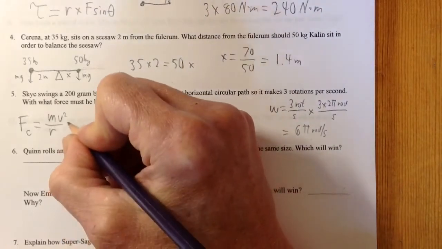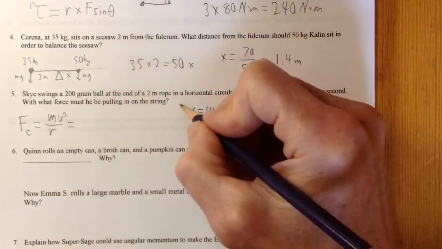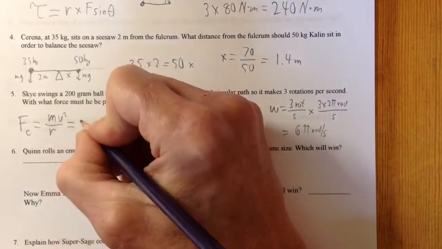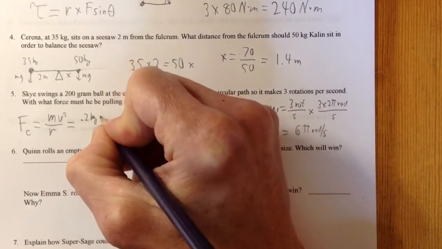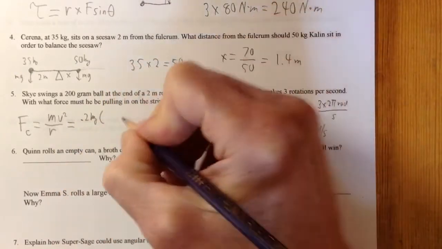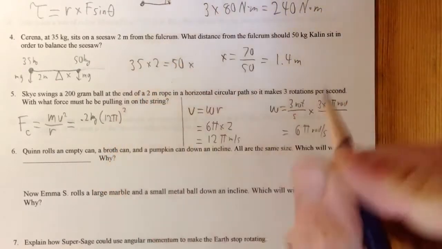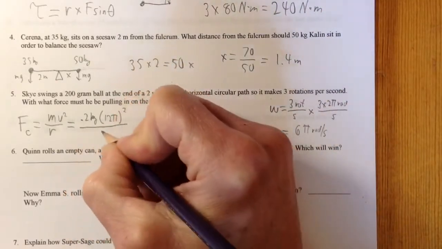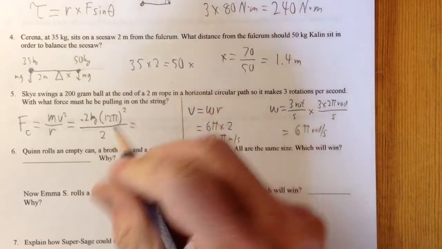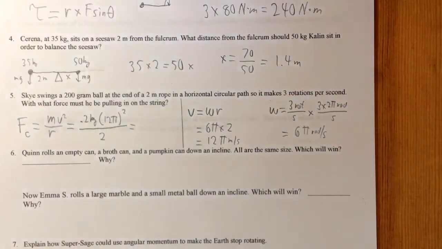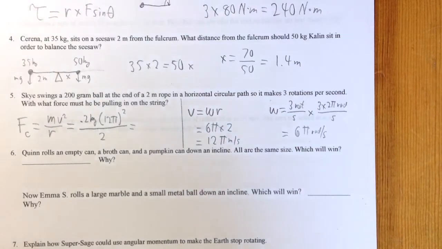So the mass is 0.2 kilograms times V, which is 12 pi meters per second, squared. Then we divide by the radius, which is 2. Now you plug it all into your calculator. Don't forget to square the 12 pi, so that's 144 times.